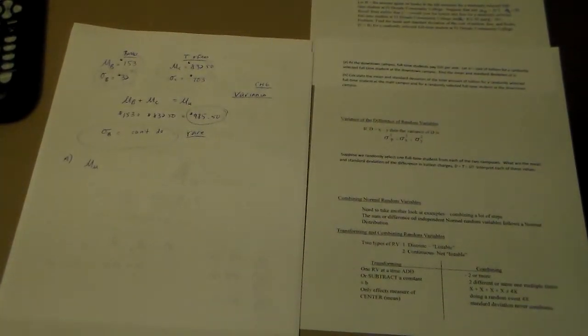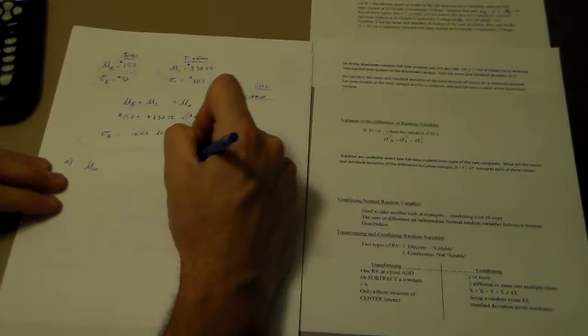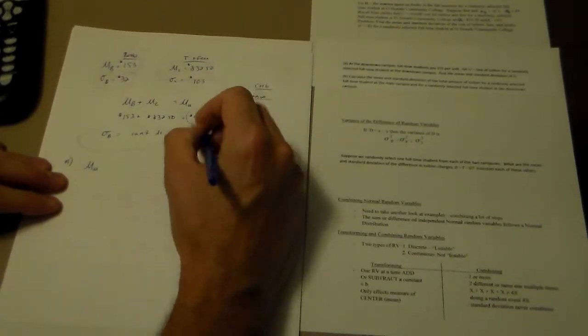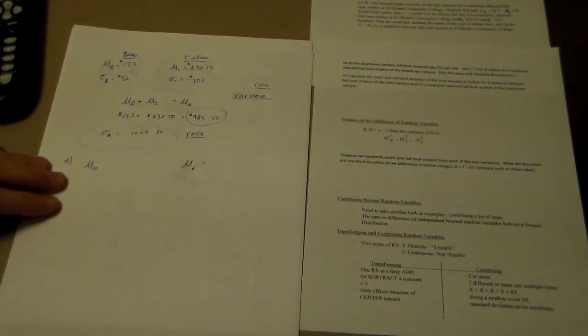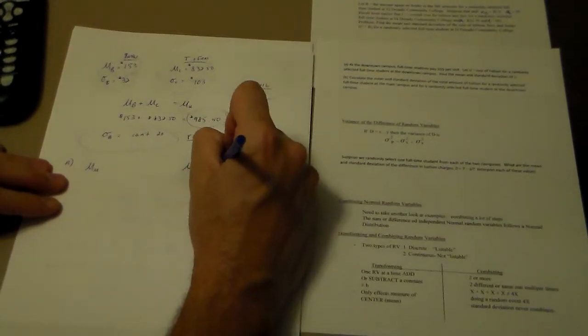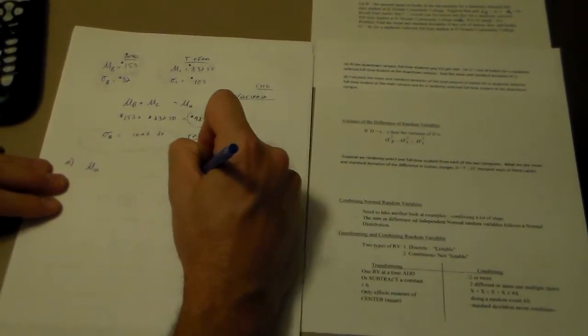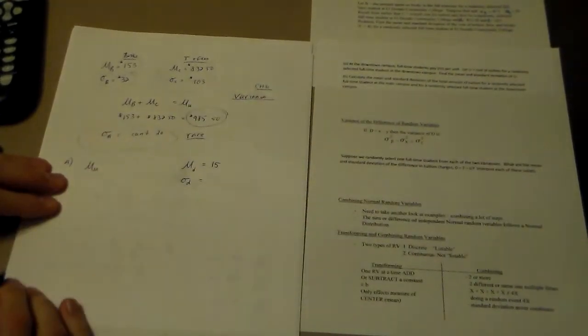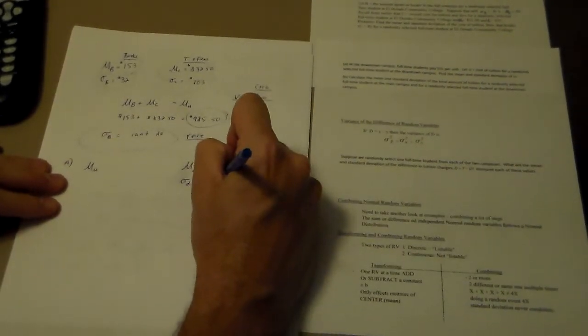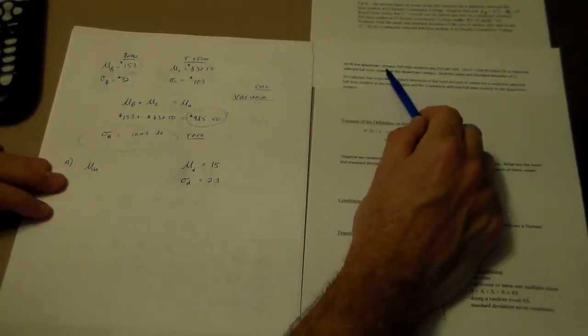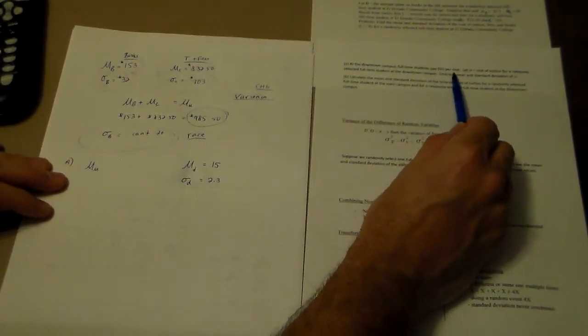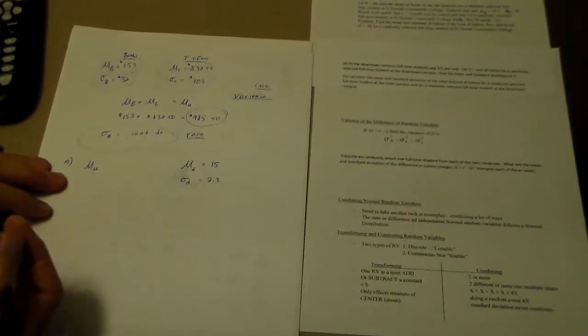Okay. Now, in order to do the mean of U, we got to know what's happening at that downtown campus. Okay. And if you're doing this in a quiz or a test, it'll be inside the problem. You're not going to have to flip back like we're doing here. And the mean is 15, and the standard deviation at the downtown campus is 2.3. Okay. So it says the downtown campus, full-time students pay $55 per unit. So what are we doing?